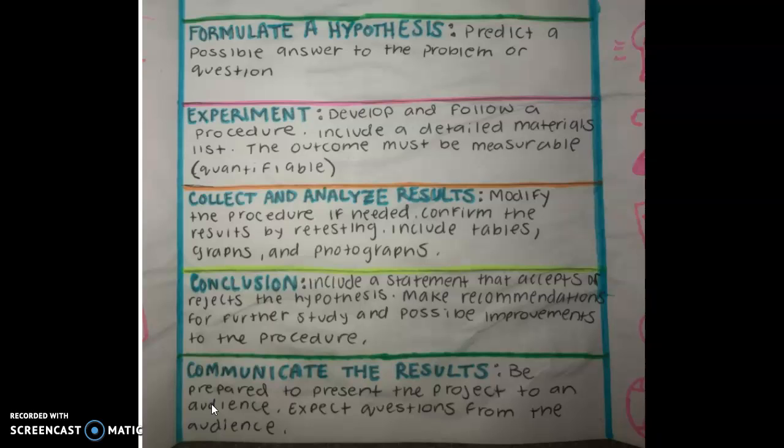So in this step, you're going to be modifying the procedure if needed, confirming the results by retesting, and you're going to include tables, graphs, and photographs. It doesn't necessarily need to be all 3 of these things, but we will be having to duplicate. So that means having to get the same result that we got in that experiment multiple times to make sure that it's correct and it's not just something that happened one time.